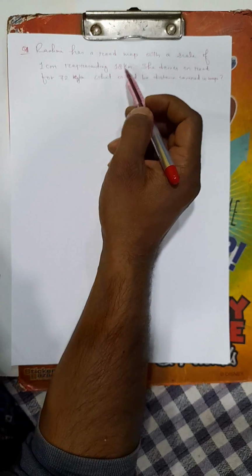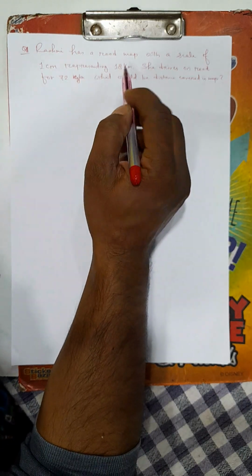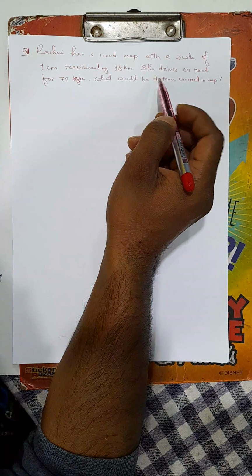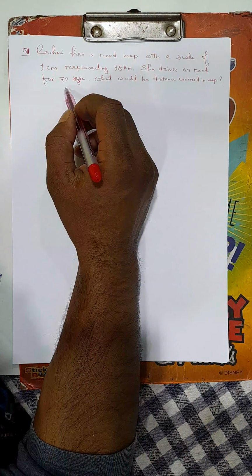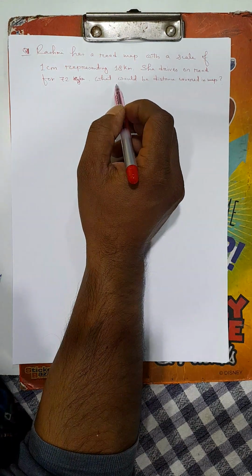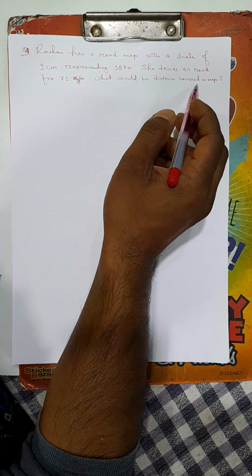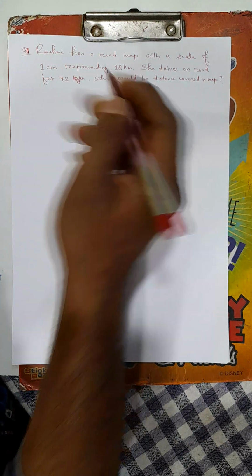Rasmi has a road map with a scale of 1 centimeter representing 18 kilometers. She drives on a road for 72 kilometers. So what would be the distance covered in the map?